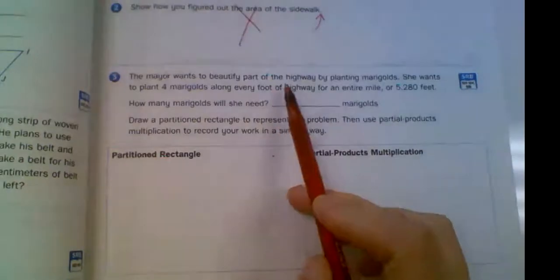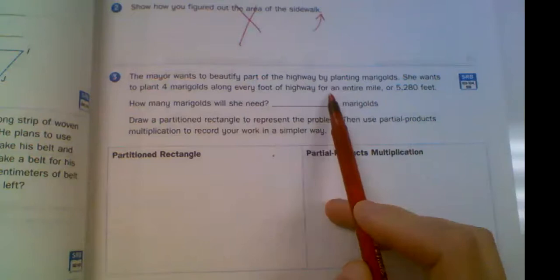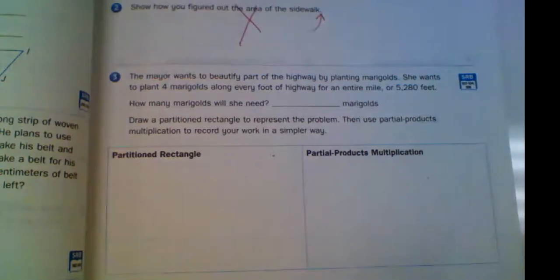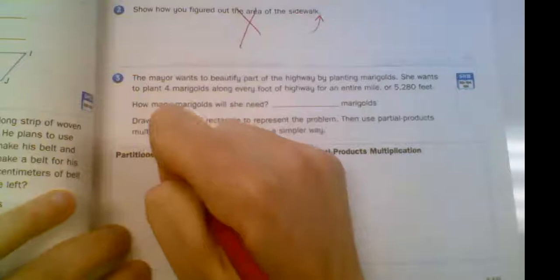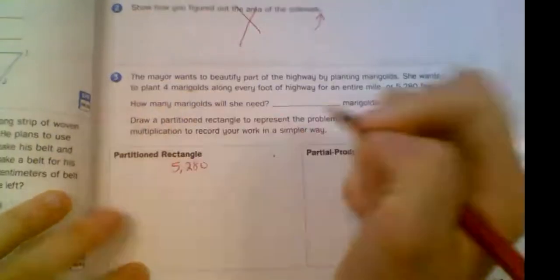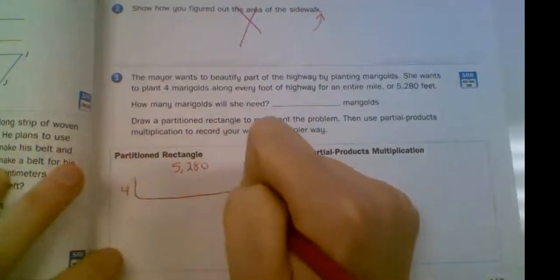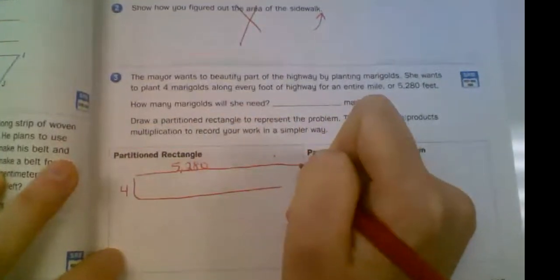Here we go. The mayor wants to beautify part of the highway by planting marigolds. She wants to plant 4 marigolds along every foot of the highway for an entire mile or 5,280 feet. So how many marigolds will she need? Wow, that is a large number, 5,280 feet. And she's going to do 4 on every single one. Wow. Going to make this rectangle long.